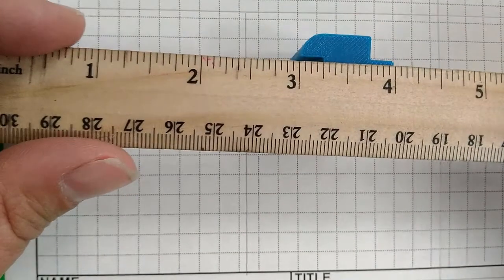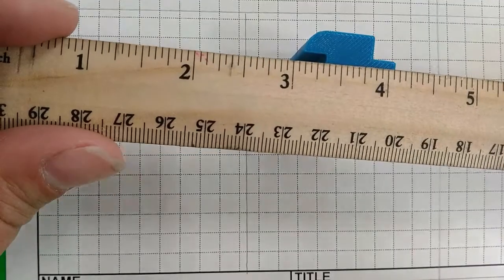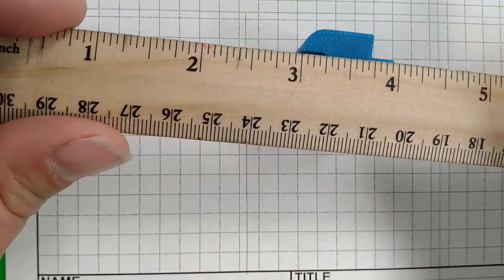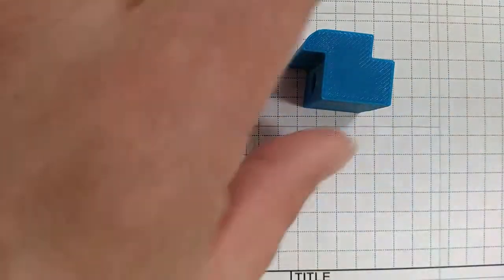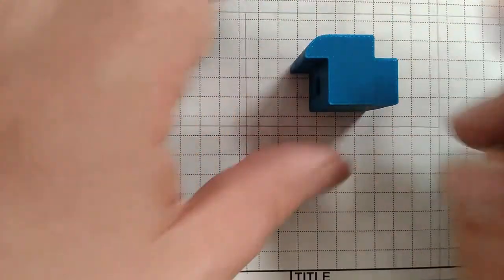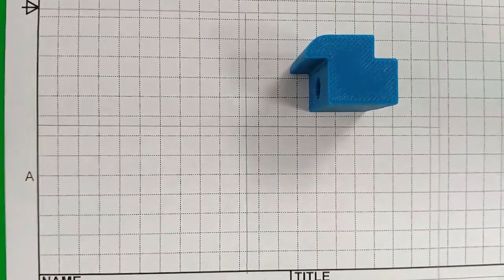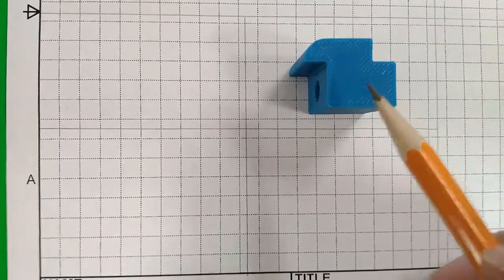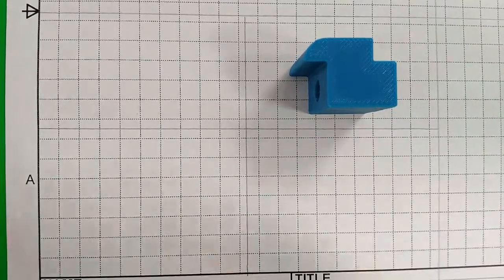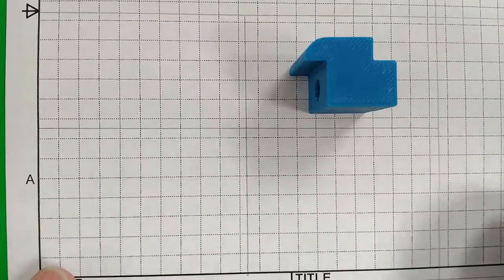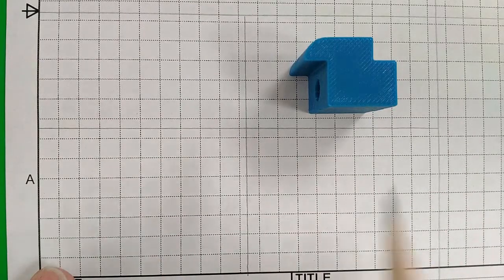From here, both this notch and that notch are about 1/4 inch across. Okay, so we have a relatively small object here. It's got a slight curve. So I'm going to go ahead and identify that this is our front view. So let's go ahead and draw that front view. And let's just rapid draw this one here.